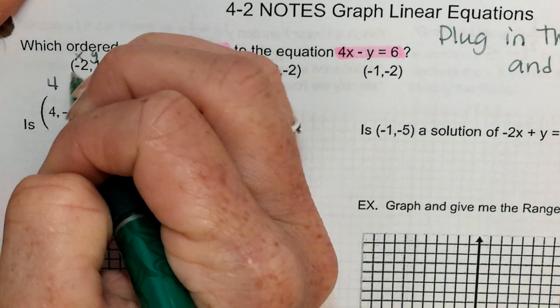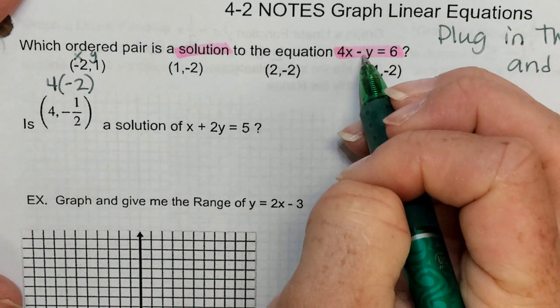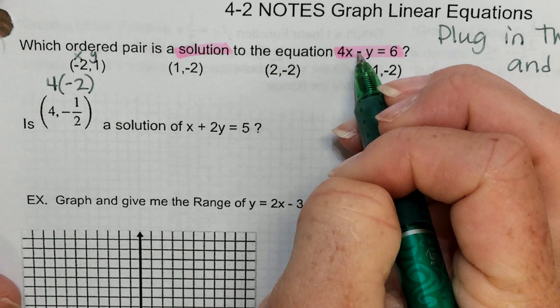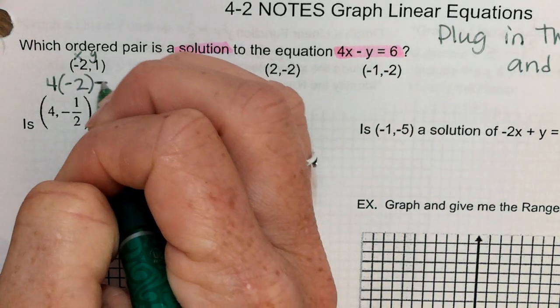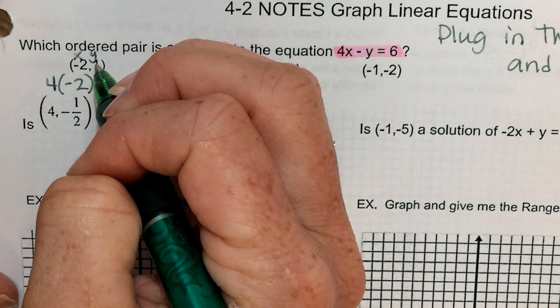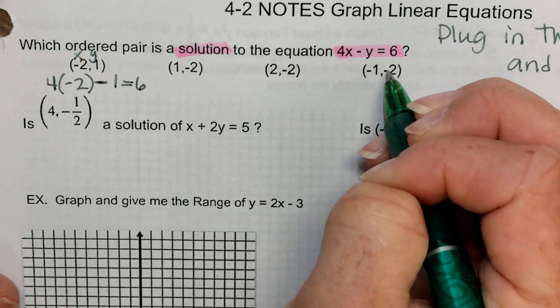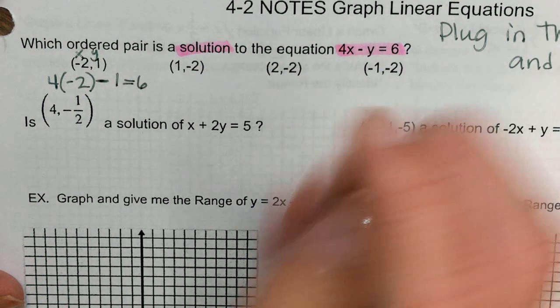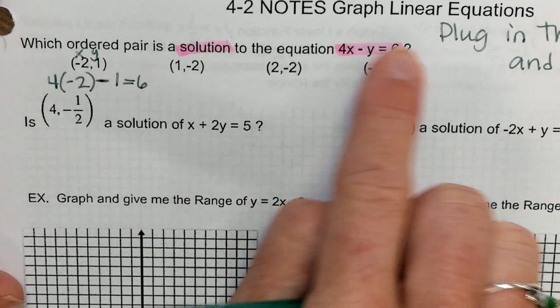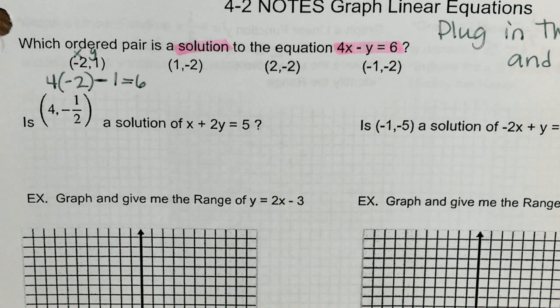Well, what is x in this problem? -2. Then I would put minus, then I would put the value of y. What is y in this one? 1. And I would say, does that equal 6? If it does, then this point would fall on that graph. If it doesn't, it wouldn't. So just put it in your calculator and see if it's true or not.